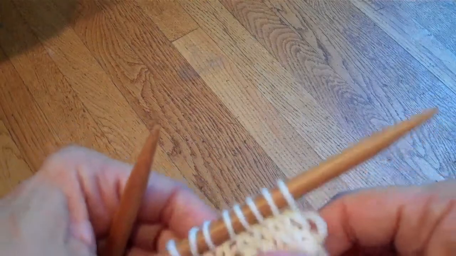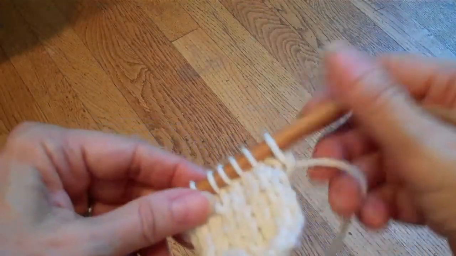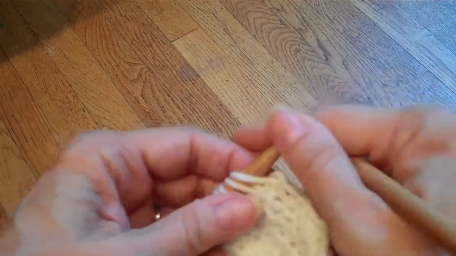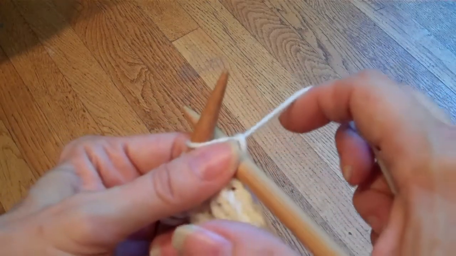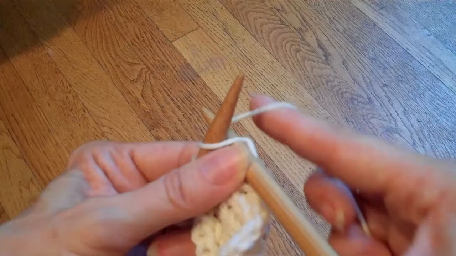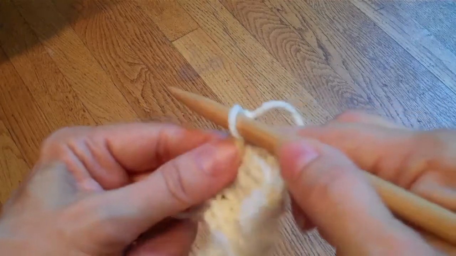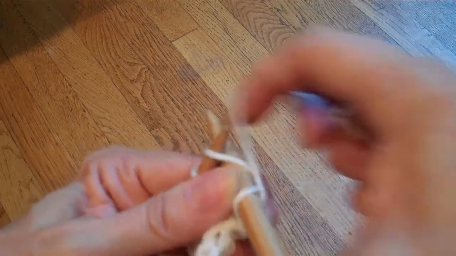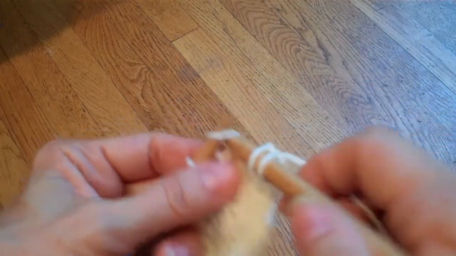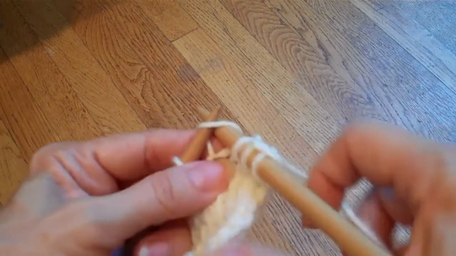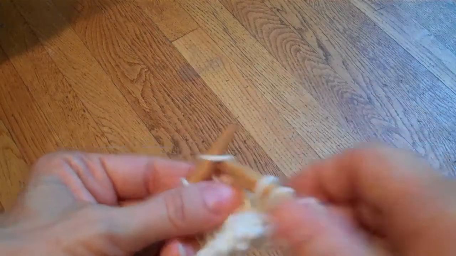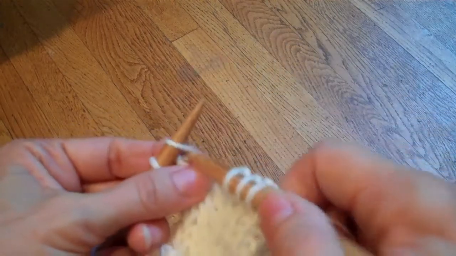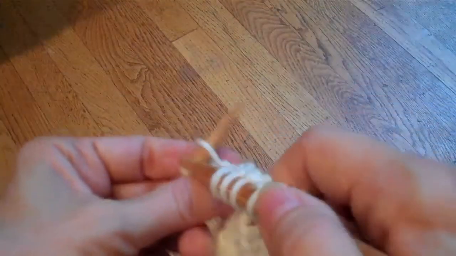Another way that stitches can be twisted is if you wrap the yarn in the opposite direction. Typically, you wrap a knit stitch under the needle and pull it through. But if you wrap a knit stitch over the needle and pull it through, it is going to change the orientation of that stitch on the needle.